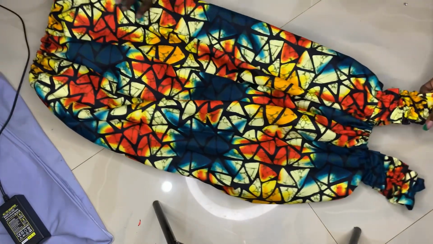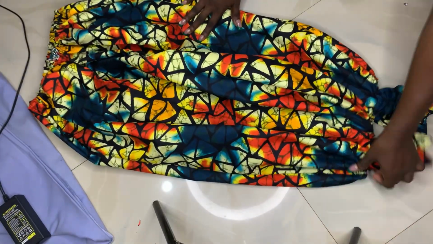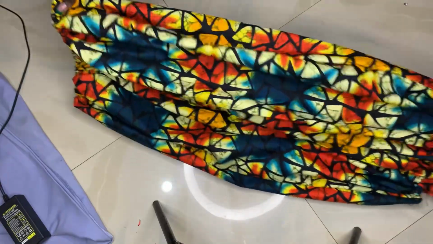So this is how the dress looks like, and we are done with our dress. The dress looks funny, but it gives rich aunty vibes. So this is the end of our tutorial.